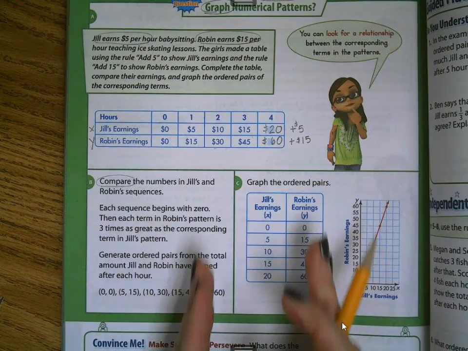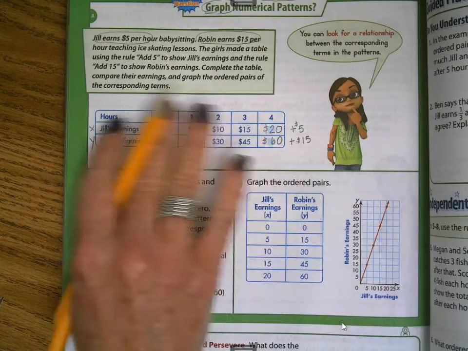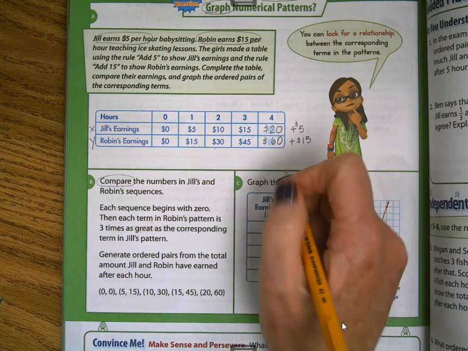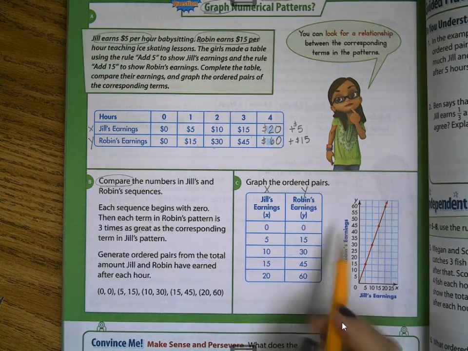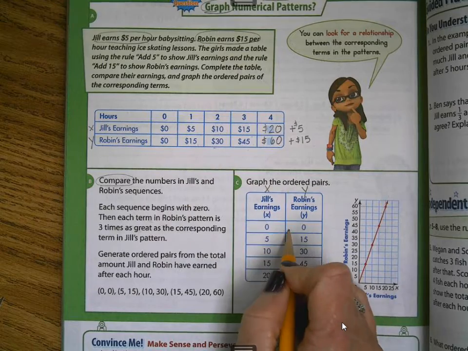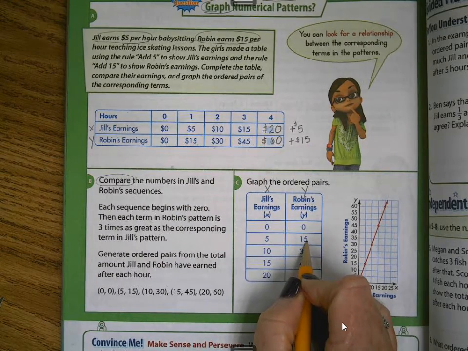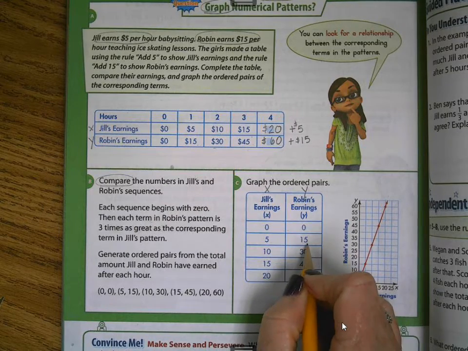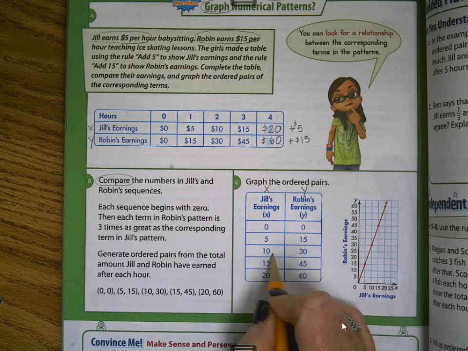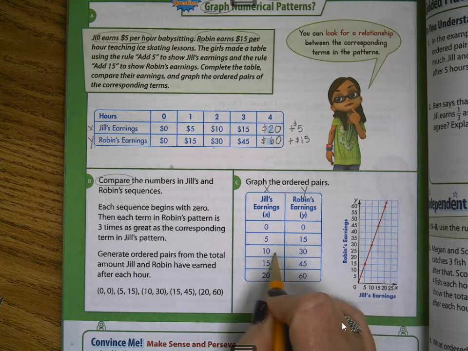So here they are. I'm going to just work here. Somebody's already turned this horizontal data chart into a vertical one. So Jill then is X and Robin is Y. All right, let's look at the corresponding terms. They're the same here, but how do we get from 5 to 15? We would either add 10 or multiply by 3. If we add 10 to 10, then for this set of corresponding terms, the rule add 10 doesn't work.